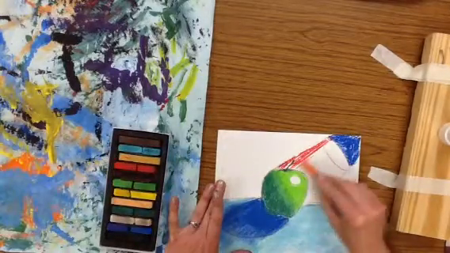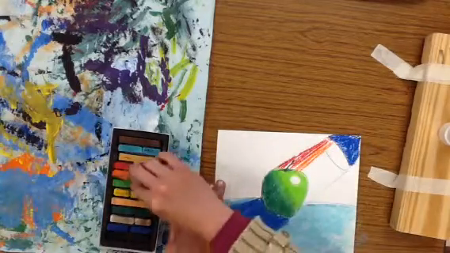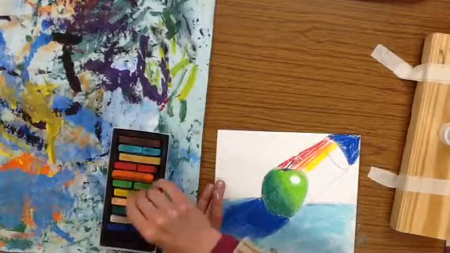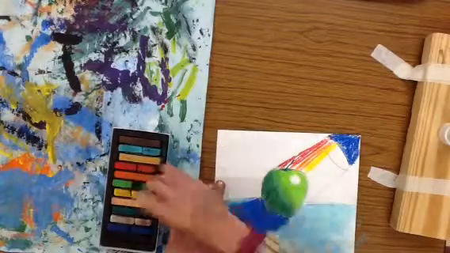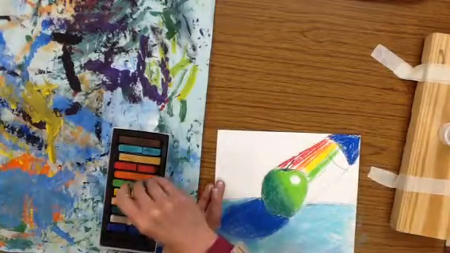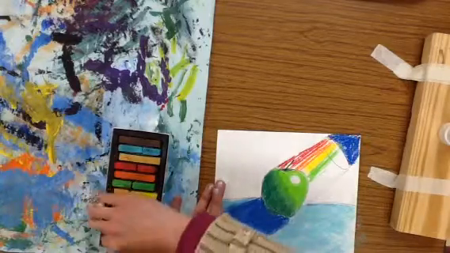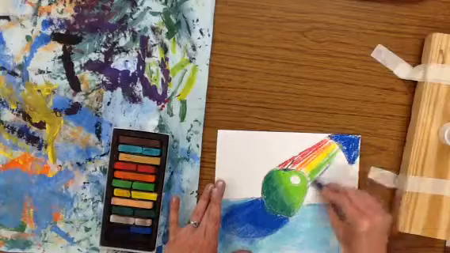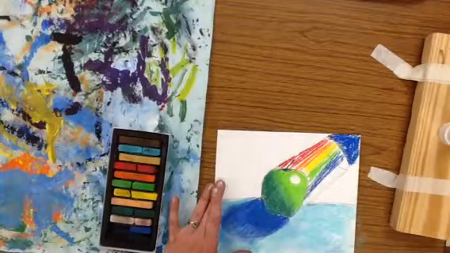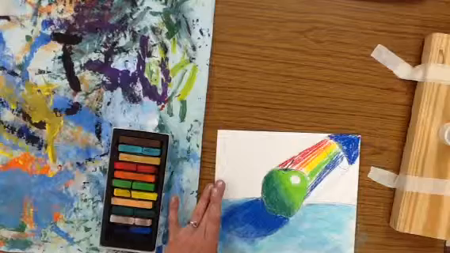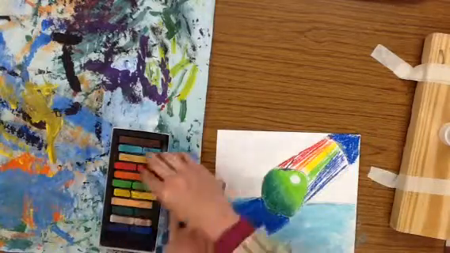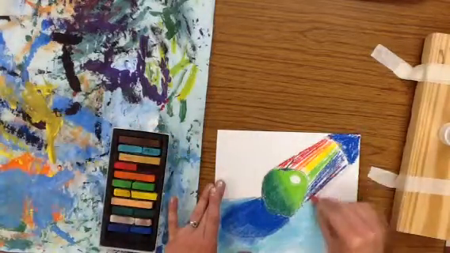And then orange, then yellow. I have my choice of greens here. I'm going to go with the lighter one since that's the one I used on my apple, this light side there. And then I'm going to go with some blue. And I'm going to freak out because I don't have violet. But because I understand color theory, I know that I can make violet by mixing red and blue. So I'm going to go ahead and just put a little bit of blue down. Get some red and overlap it.